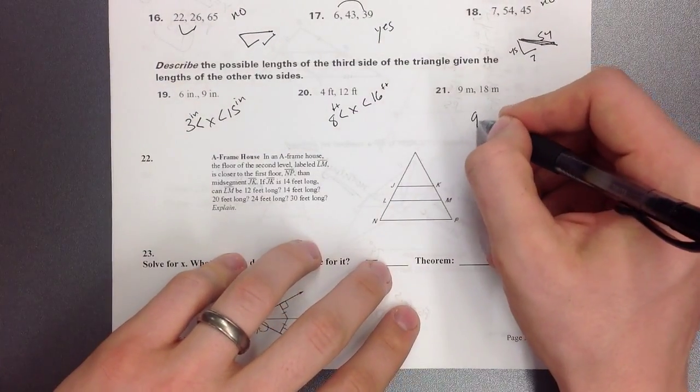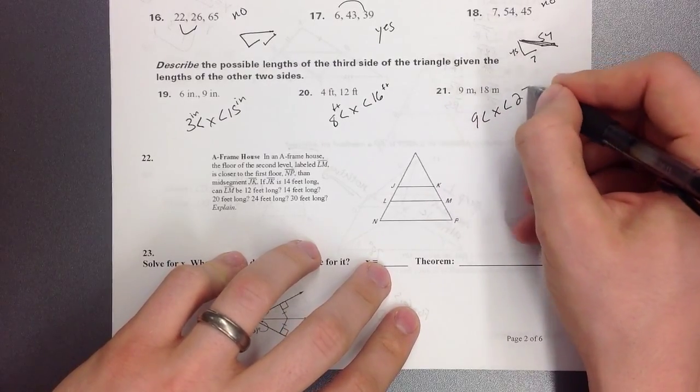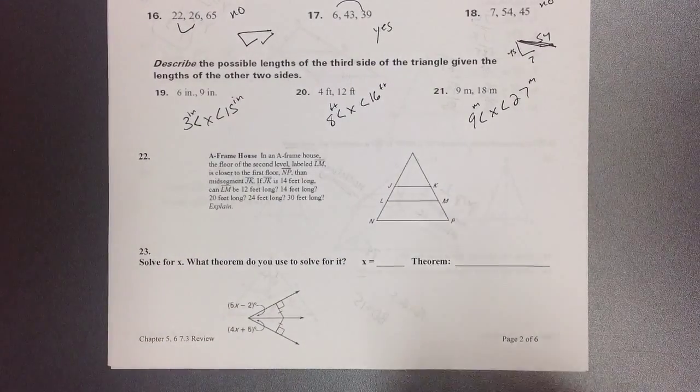Our last one is going to be 9 and what is that, 27? Look, feeling good. Feeling good.